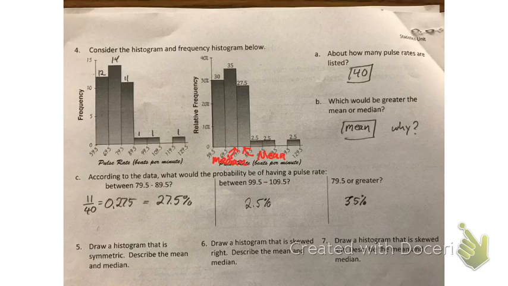The farther right we go, the bigger the value. The further left we go, the lower the value. So anytime it's skewed right, our mean will always be bigger than our median. Anytime it's skewed left, our mean will be less than our median because it gets pulled to the left. Is that good? Okay.